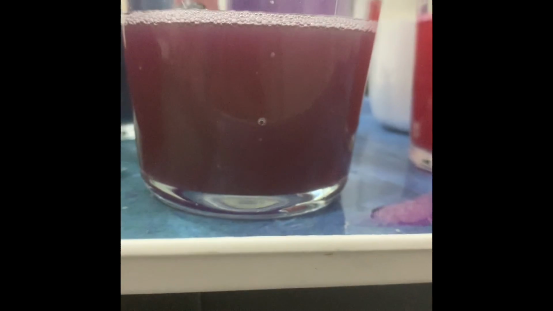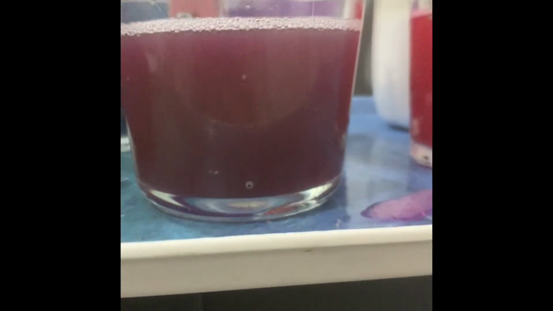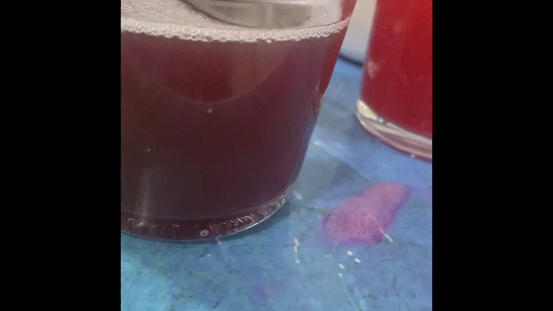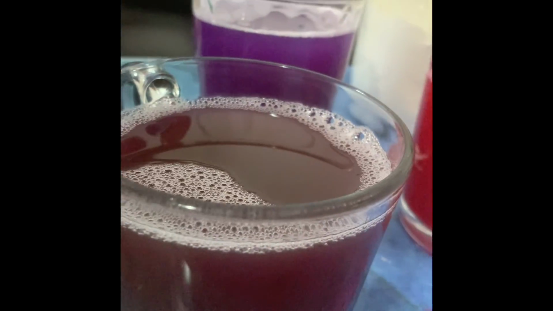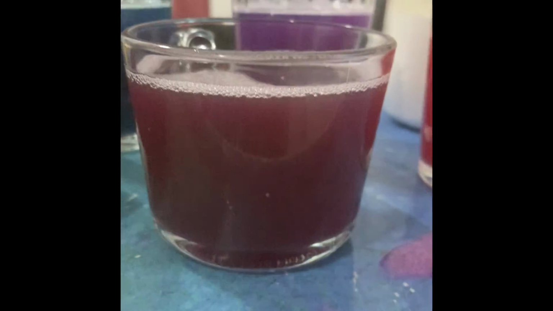So now I tried mixing the dish soap and water solution with the cabbage with the spoon, and when I mixed it, it became a pink solution. Compared to the last one, which gave us a bright purple and didn't really do much of a change, this one gave us a pink solution.